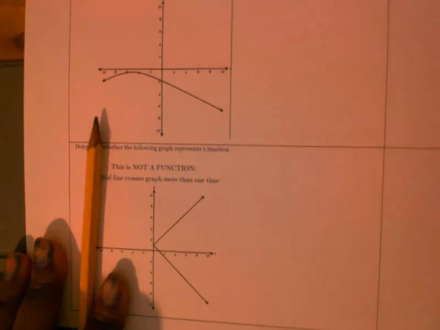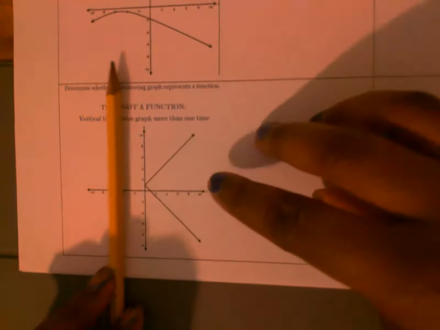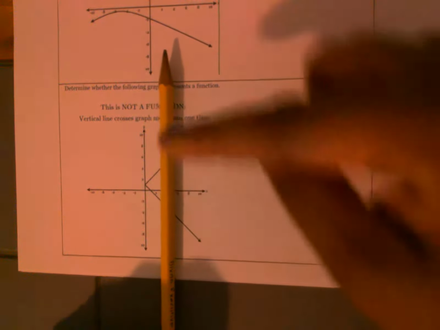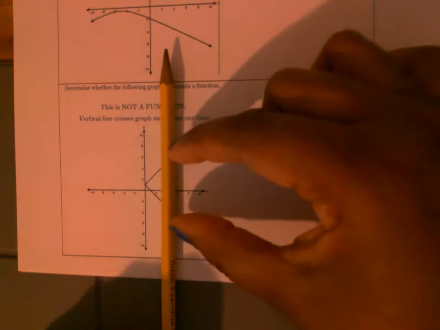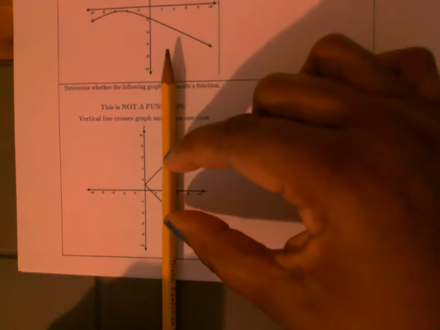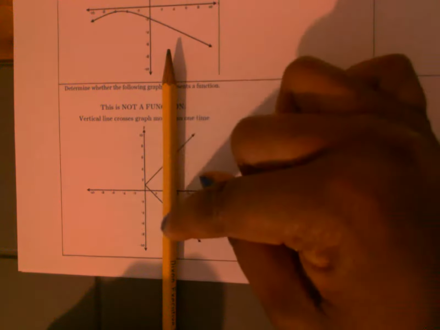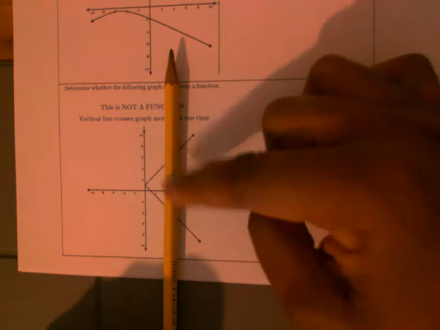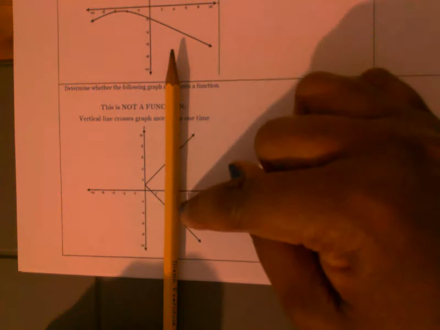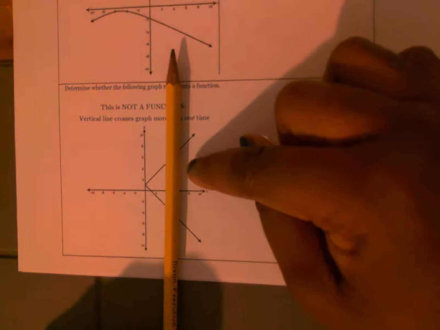All right. This next one is not a function because it fails the vertical line test. Let me show you how it fails it. Slide this up a little bit. As you move your vertical line across the graph, you notice that the line touches your vertical line, or your pencil, in more than one place. It touches up here and down here. So that means the ordered pairs on this line have some of the same x values. So this is not a function. This one is not a function. Okay.